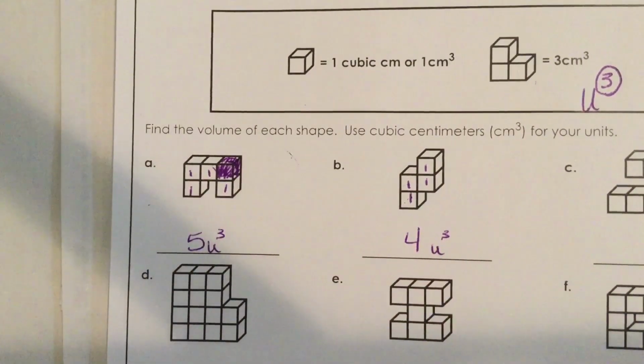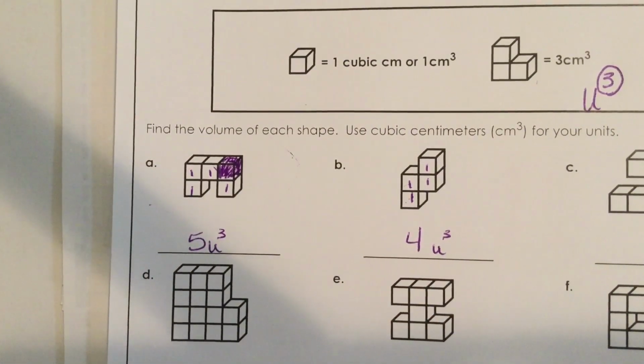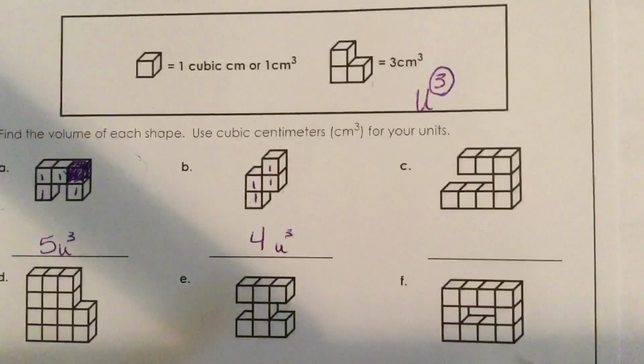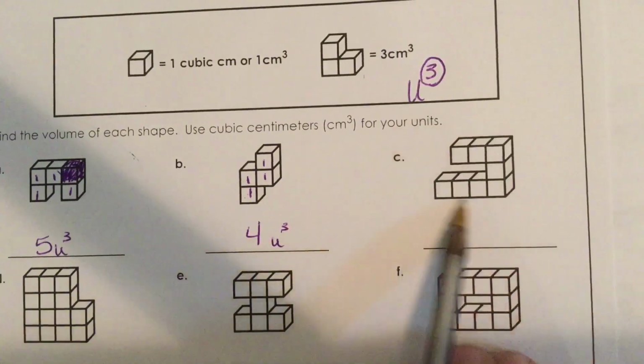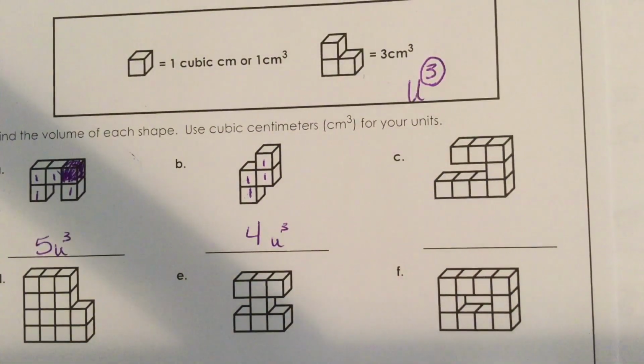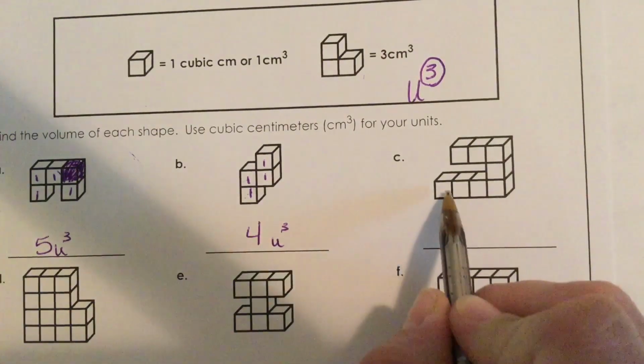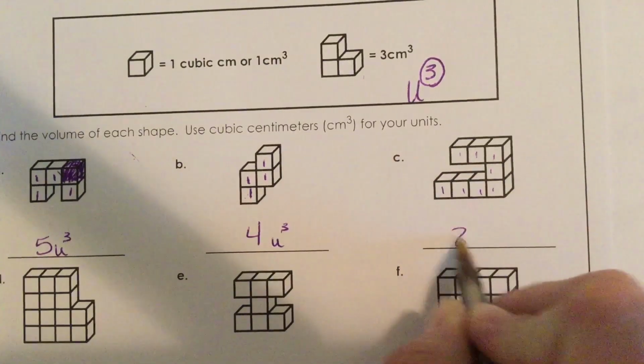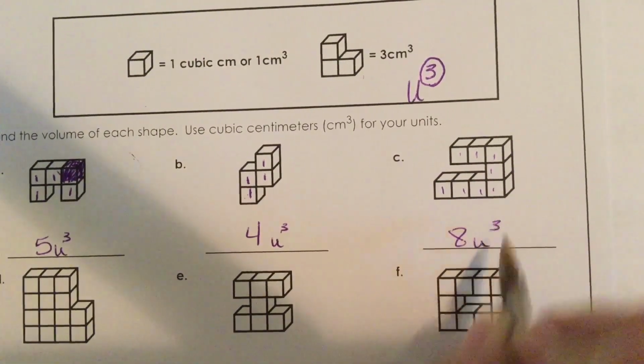One cube. Okay, that's front, back, side, top, bottom. Okay. All right. So how many cubic units are in this picture? Okay. 1, 2, 3, 4, 5, 6, 7, 8. So 8 units cubed.